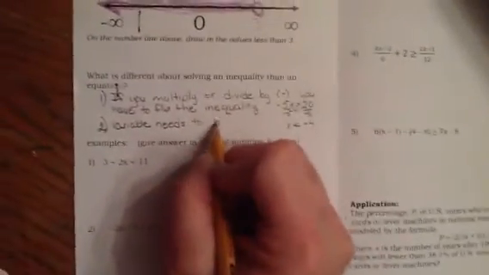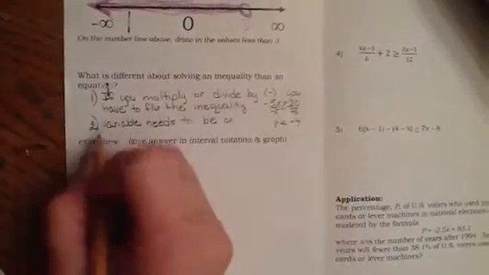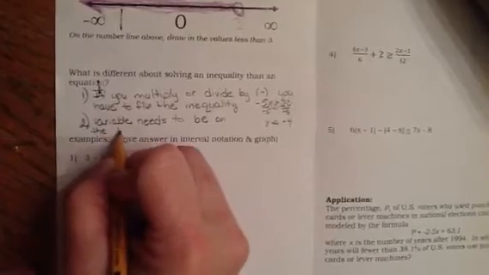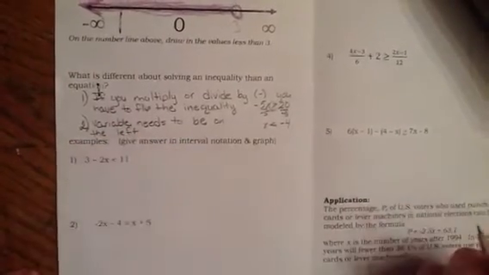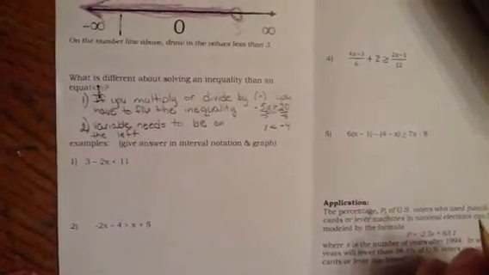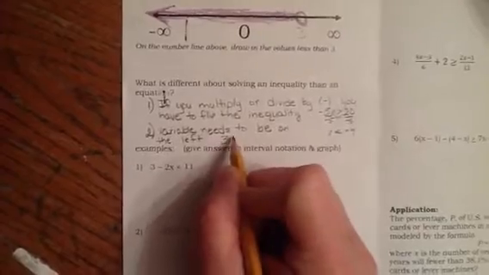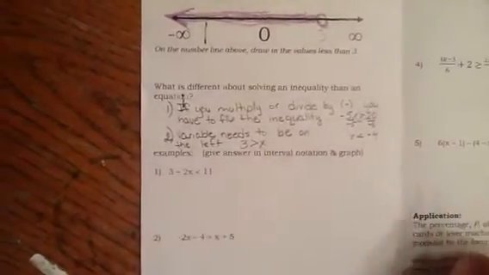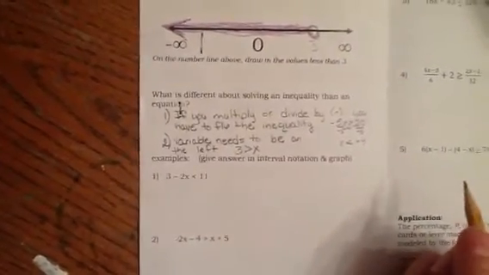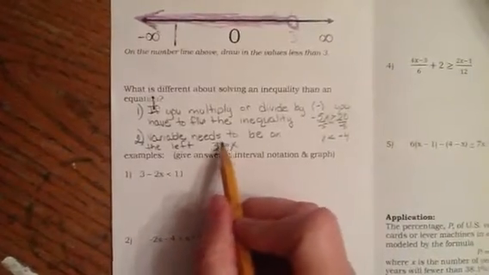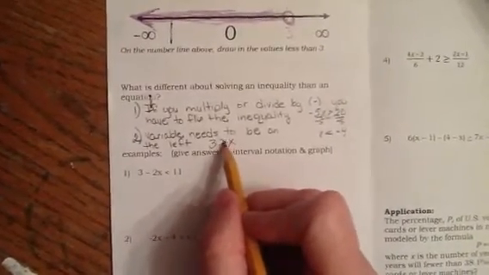And the second thing is that x, or whatever variable you have, your variable needs to be on the left, and that is so that we graph the right way. So the inequality that we have up there at the top, if it was written like this, 3 is greater than x, then when we go to graph that, we might shade the greater than way instead of the way that it should be.